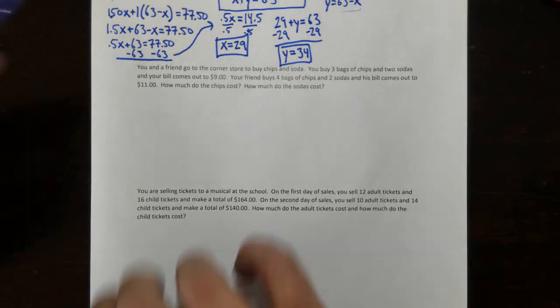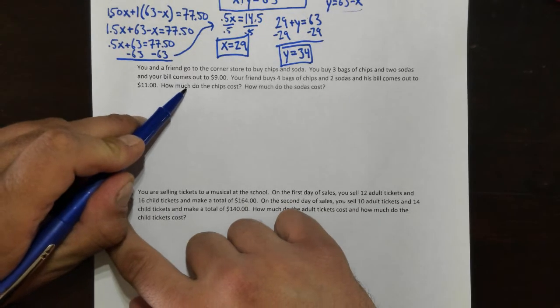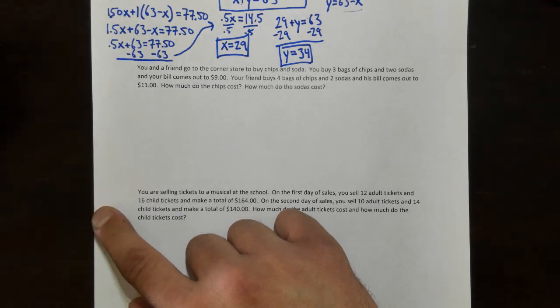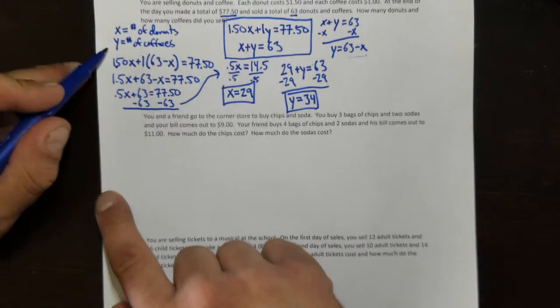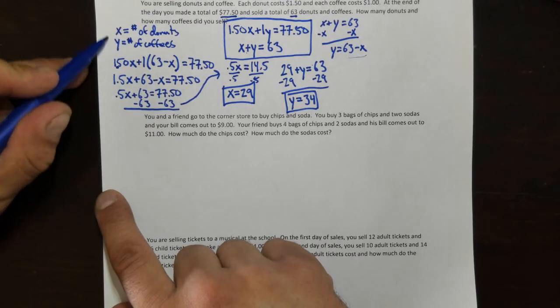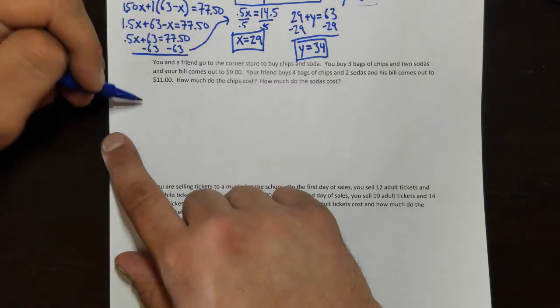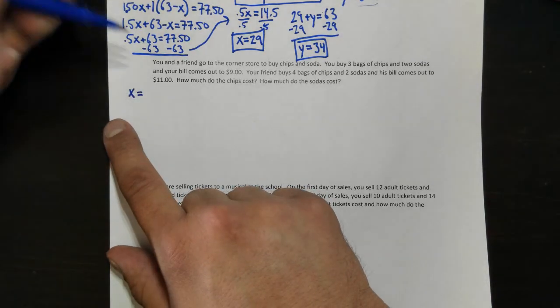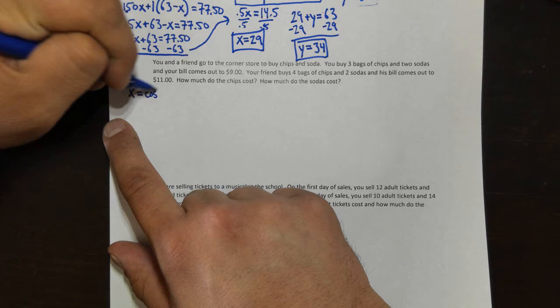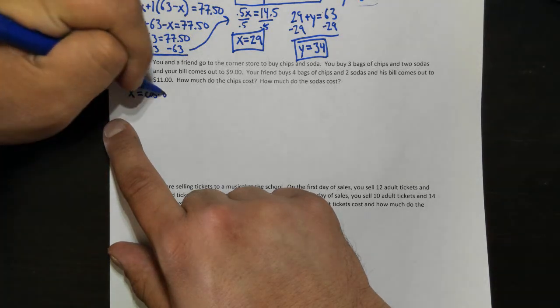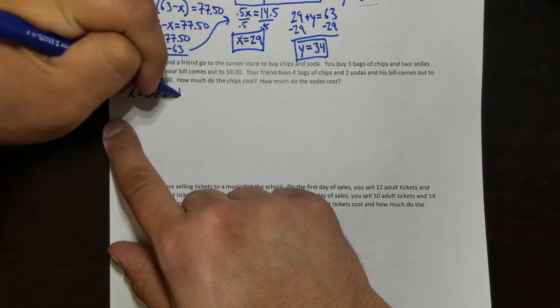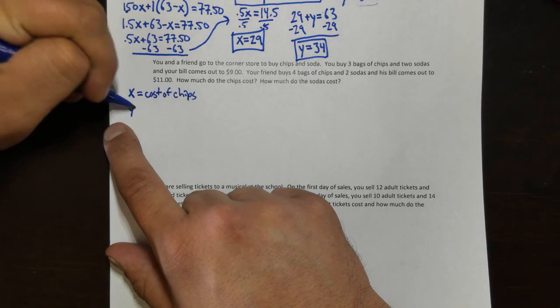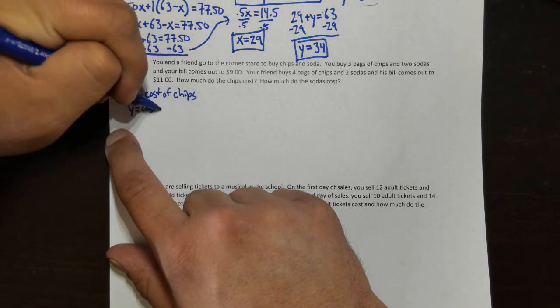So what am I looking for here? I'm looking now for the cost of the chips and the cost of the soda. So as opposed to my last one, we're talking about the actual number of things. Now my x is going to be the cost. So x equals the cost of chips, and y will be the cost of soda.